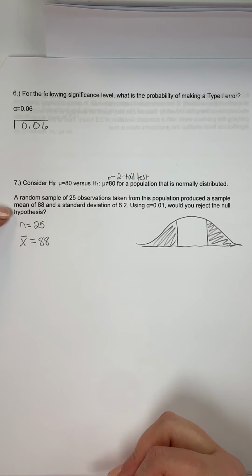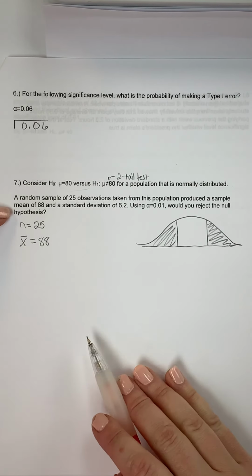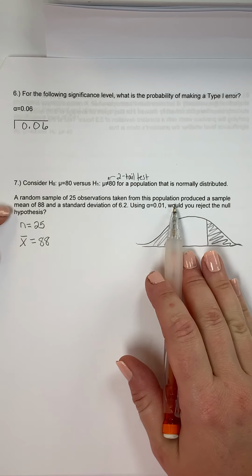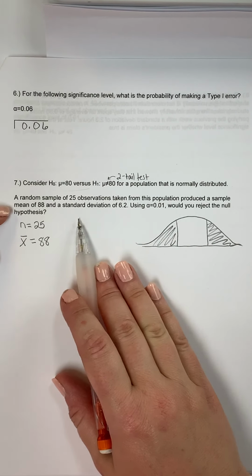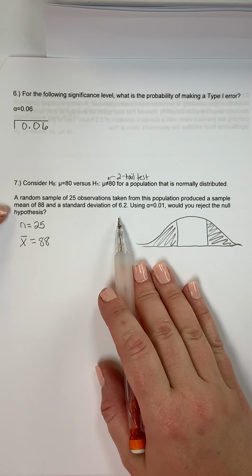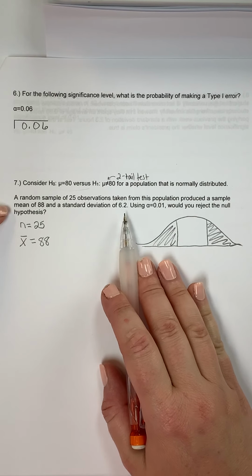All right, this is when you're really going to have to read the question. If you are skimming the sentences, looking for numbers and keywords, you are going to get confused because I see the word population and I see the word standard deviation, which may lead me to think this number is sigma. I would be wrong. This is not sigma.